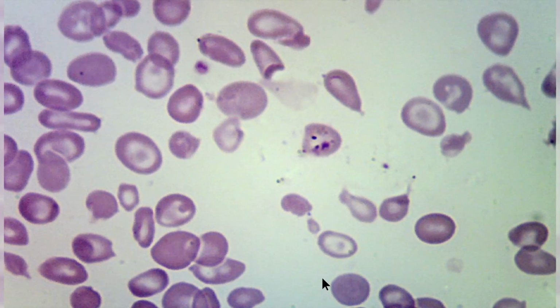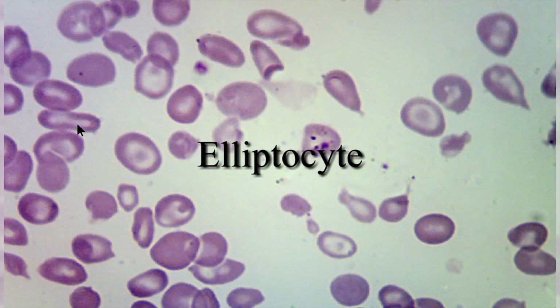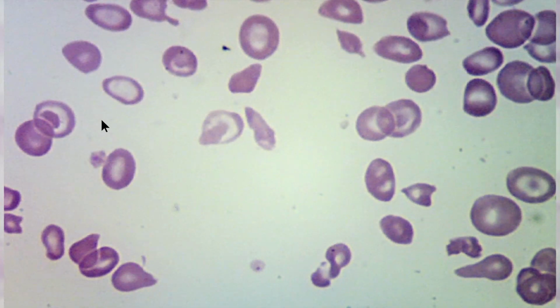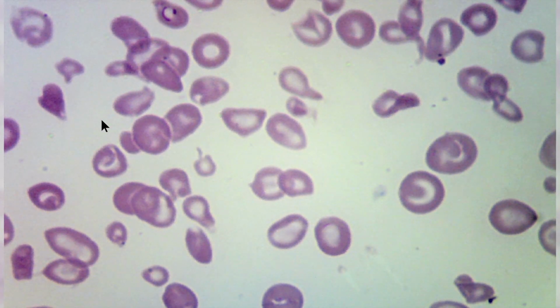As we look at other fields, we do see that the various abnormal morphologies are repeated. We do have target cells in here. We have schistocytes. Hypochromasia is also present. Polychromasia is also present. We have an elliptocyte in here, and you can see that there is a high degree of poikilocytosis wherever in the smear we go. Again, schistocytes are present in here, dacryocytes are present in here.